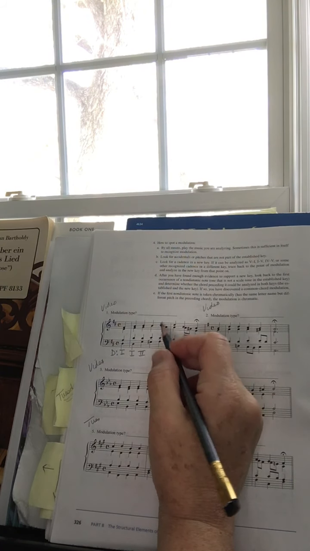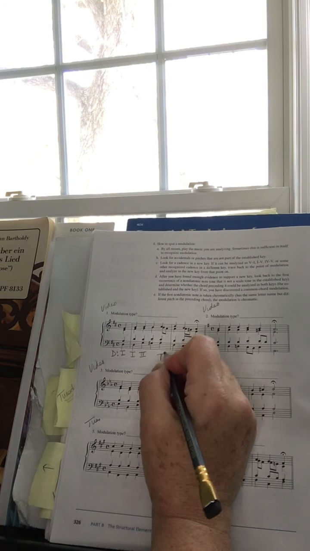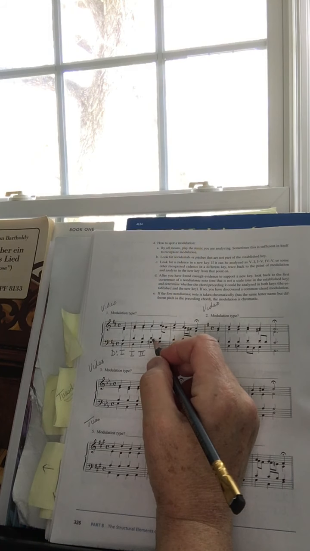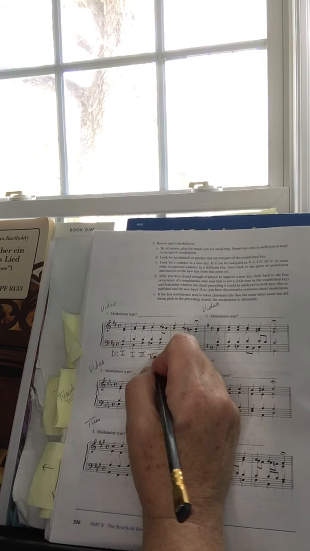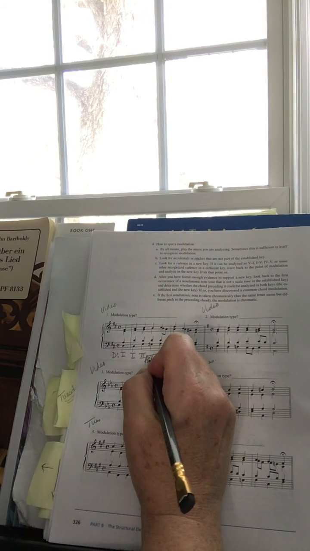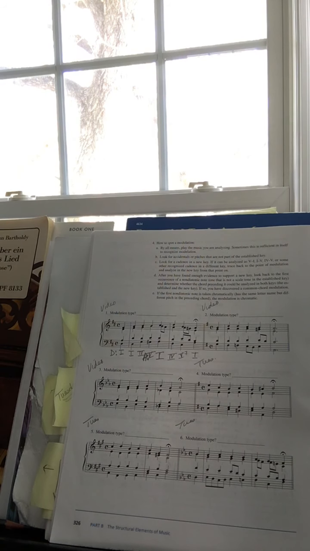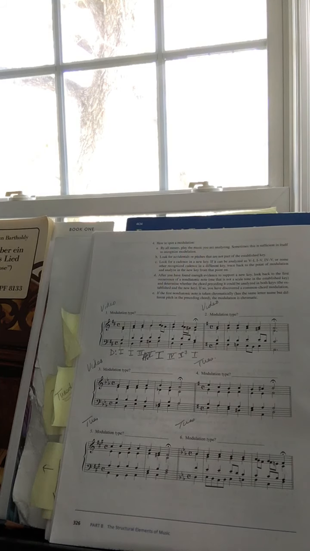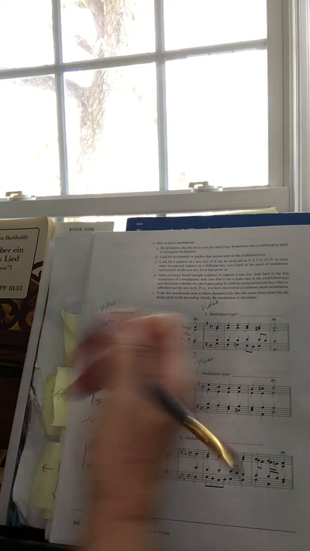Here is A, C sharp, E, which is a 1 chord in A major. And here is E, G sharp, B, which is the 5 chord in A major. So we're going to A. D major 1, 1, 4. Weird. Okay, 5, 7. Okay, this all works. 5, 6.